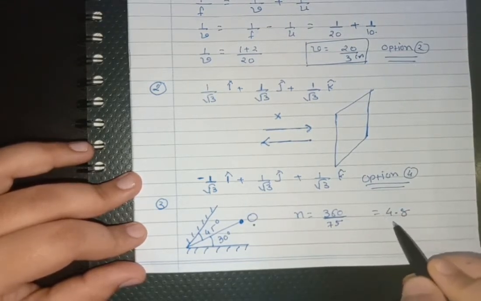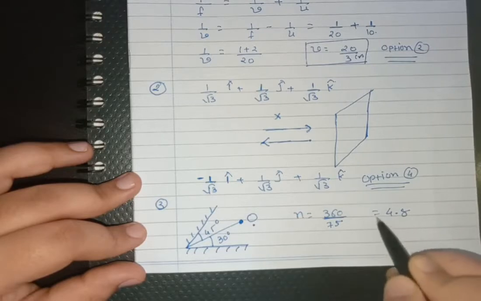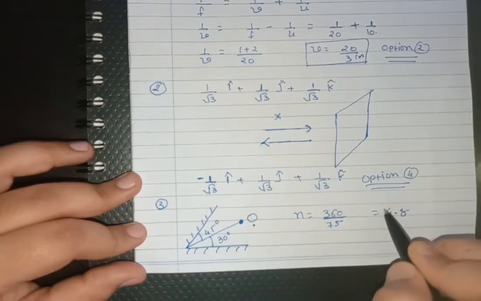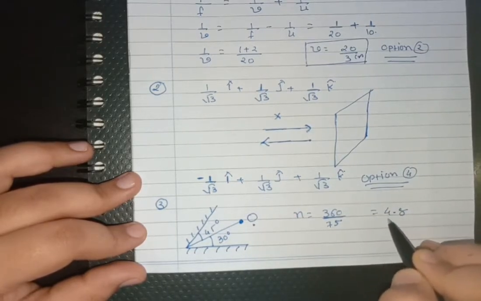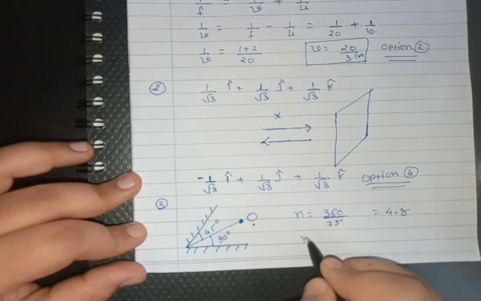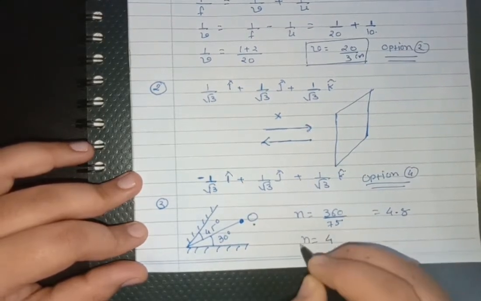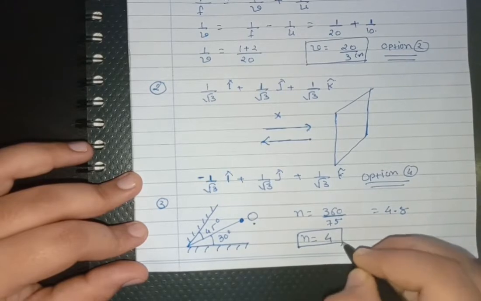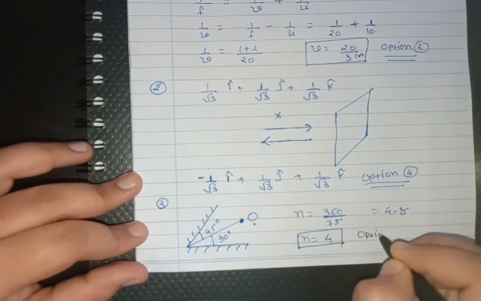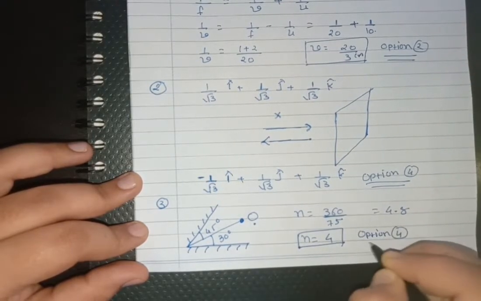Whenever this kind of number appears, we will consider only integer part of the number. So number of images will be 4. So option 4 is correct option.